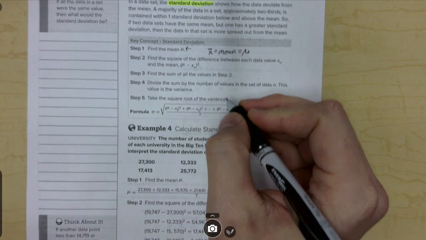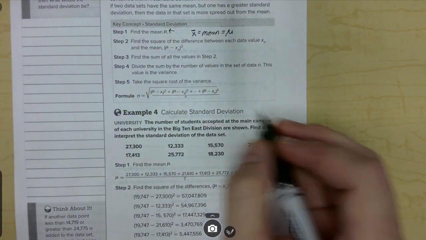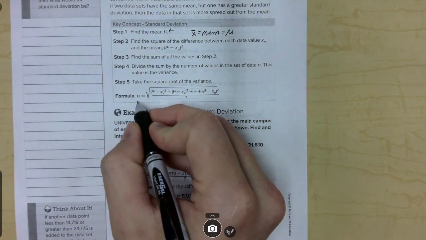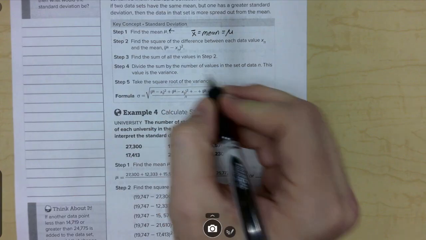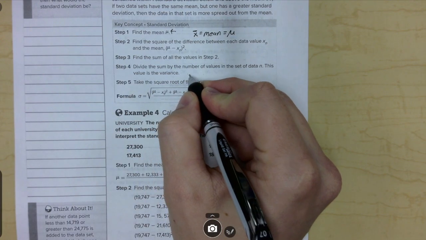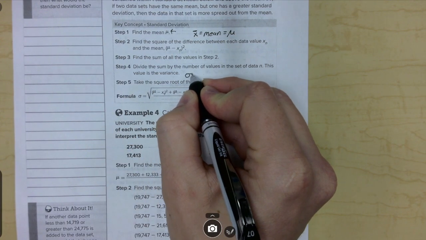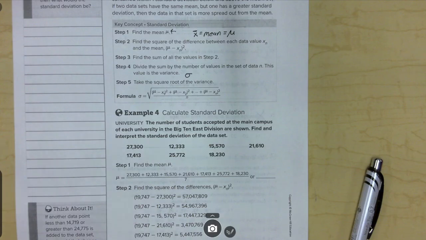I believe, yep, there we go. So the symbol we use for standard deviation is, what symbol was that again? Give me a second to recall. Oh, that's not rho. Is it mu?